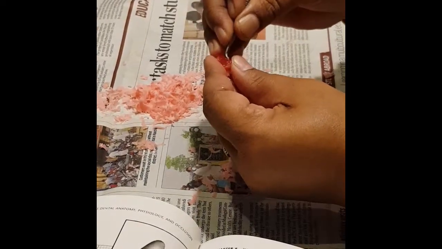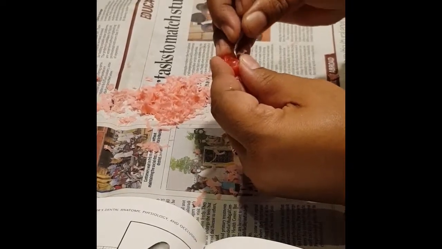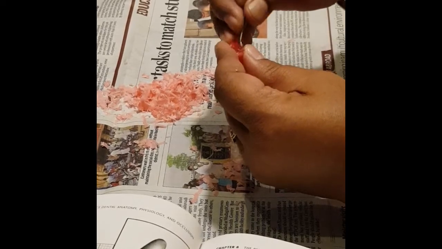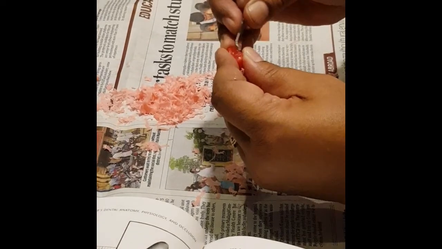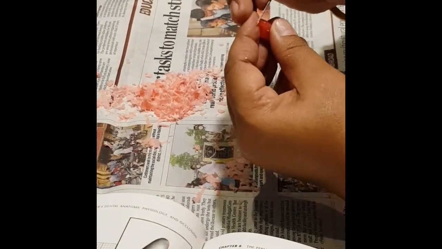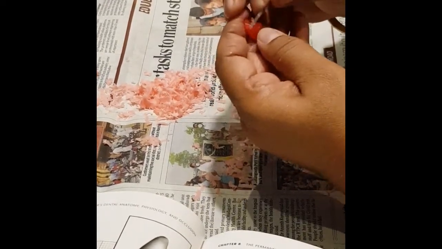Once more, you can just make the labial surface and lingual surface. You can give one turn to all the sides. Chop off these edges.